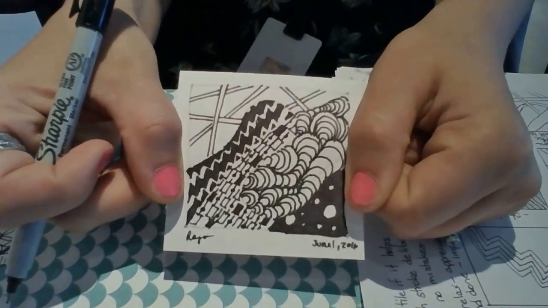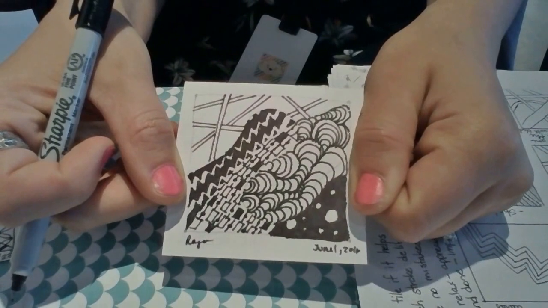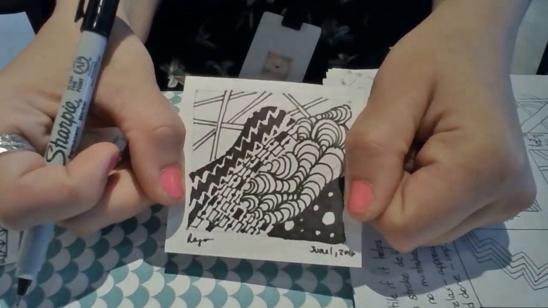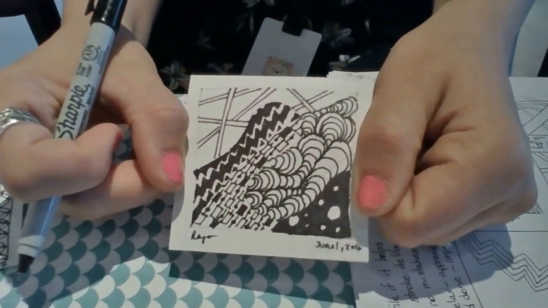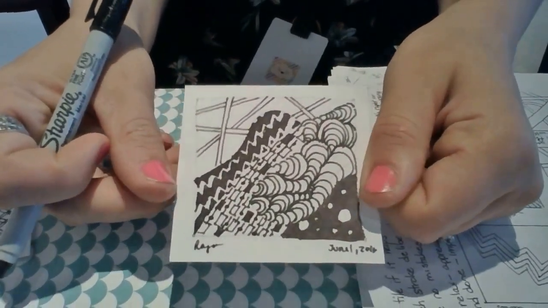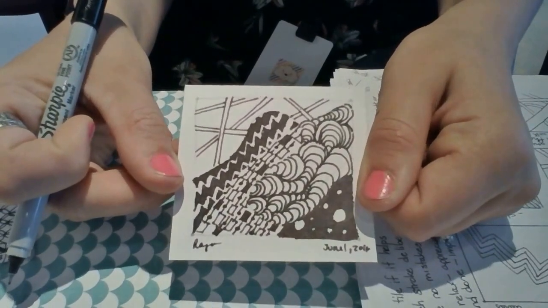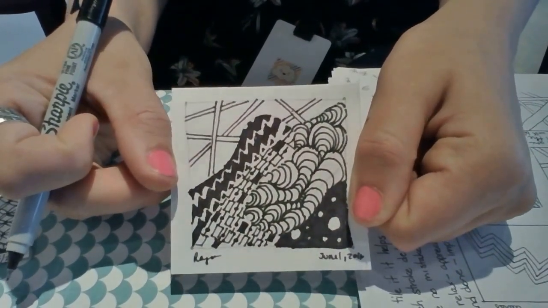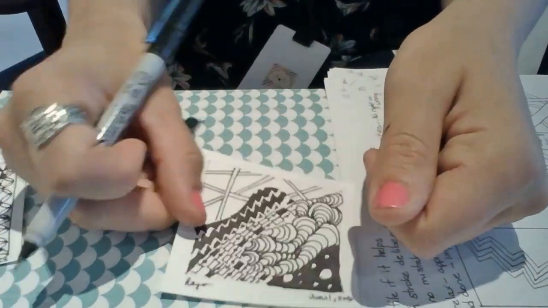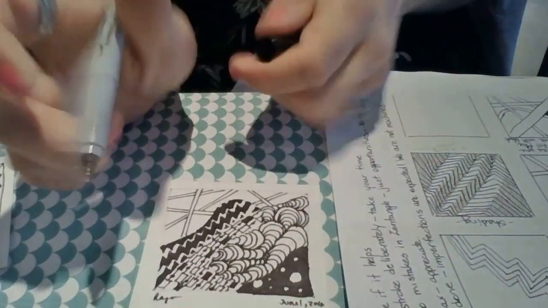From there, we'll decide what your large scale project is going to be. I'd like everyone to create one large scale Zentangle, whether that's one of the options that you find online or something that you decide is inspiring to you. But we'll talk more about that in another video. Okay? All right, so go ahead, grab the materials you need, and begin Zentangling.